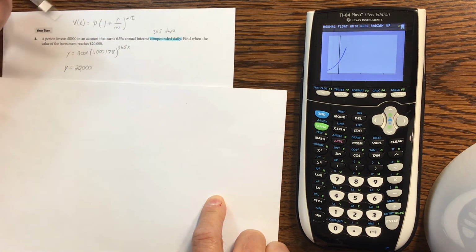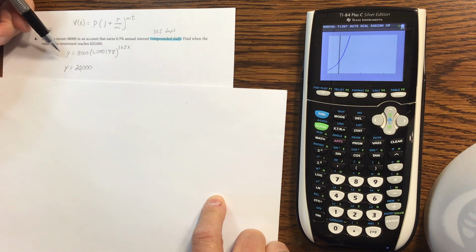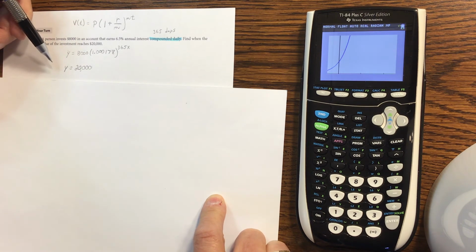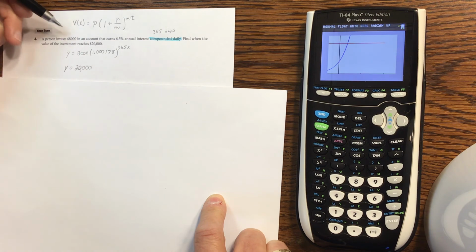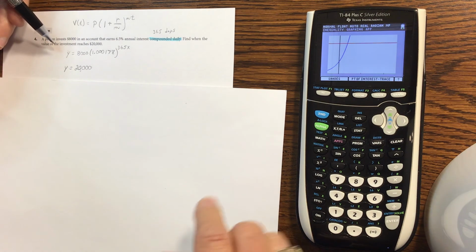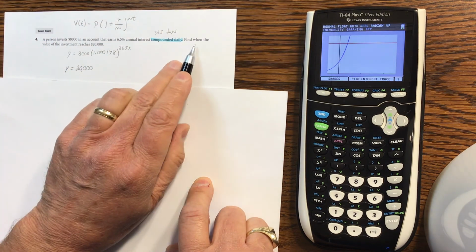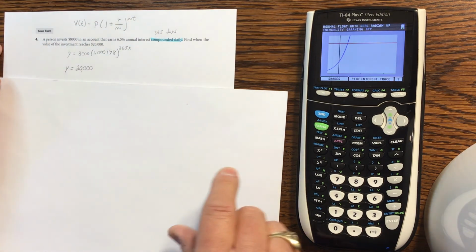Again, the first graph is the exponential function, and the second one should be y equals 20,000. It should show it here momentarily. Calculator's thinking. There it is. So what we can do now that we found that, where they intersect, that will tell us how long it took to reach $20,000.